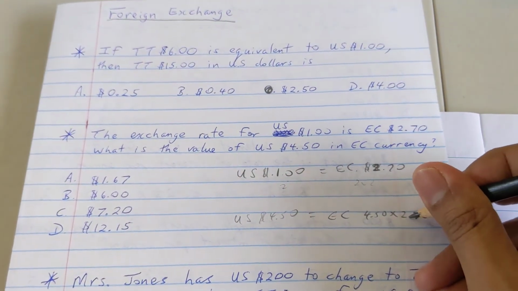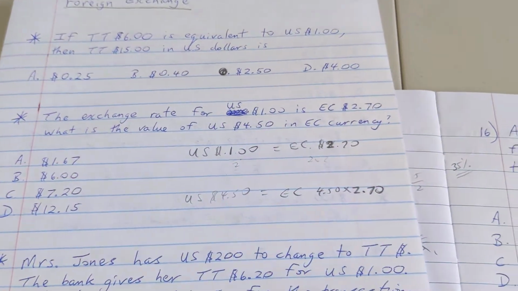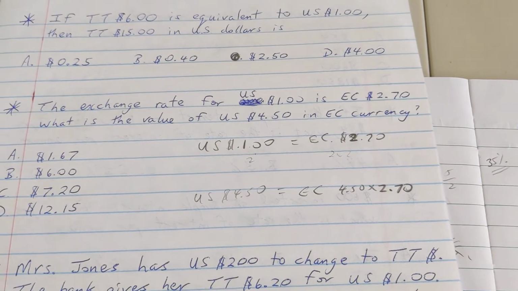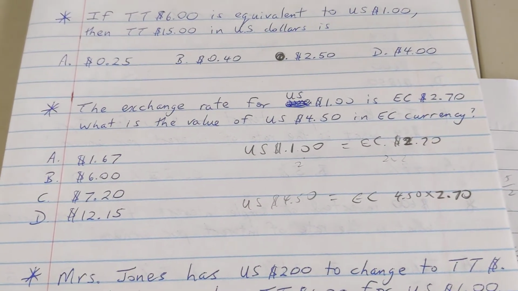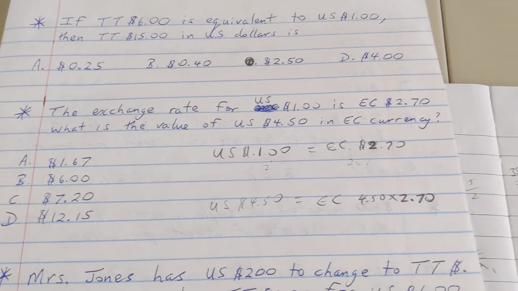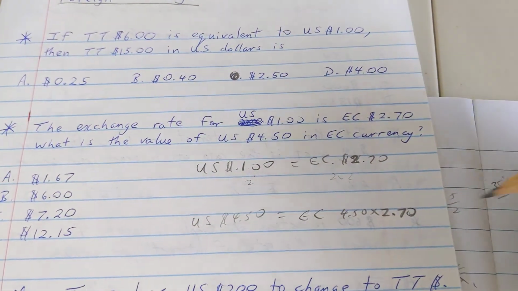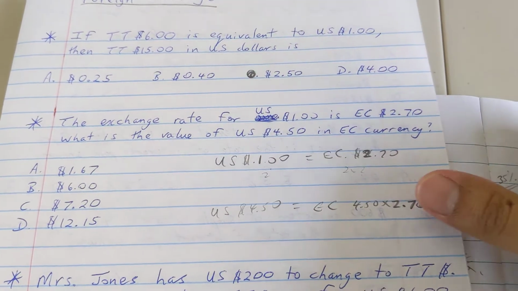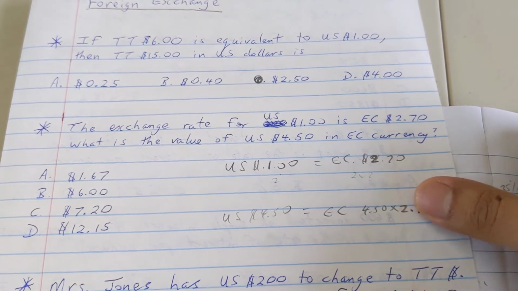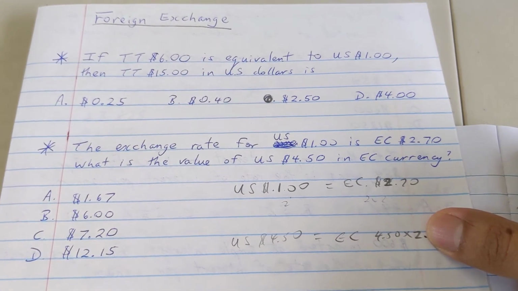Now I could work this out exactly. I multiply out everything, take out my decimal places and put them back, or I could take a look at the answers and use some logic and reasoning. So if you look at the answers, and just by looking at this, approximating is a big part of the multiple choice. If I was to multiply 4.50 by 2, forget about the 2.70, right? If I was to double $4.50, I'm going to get $9.